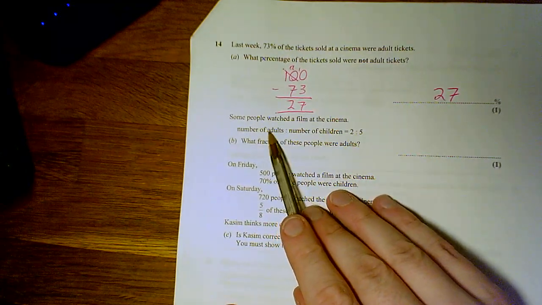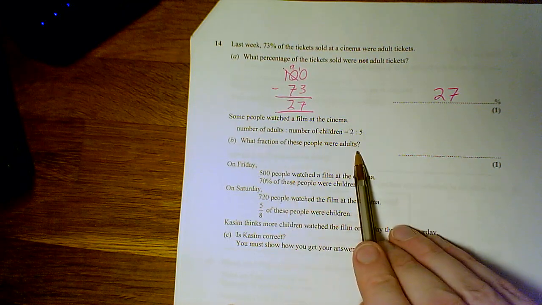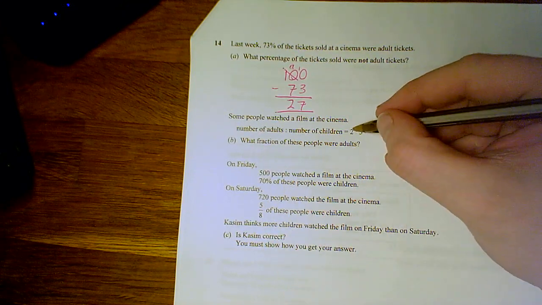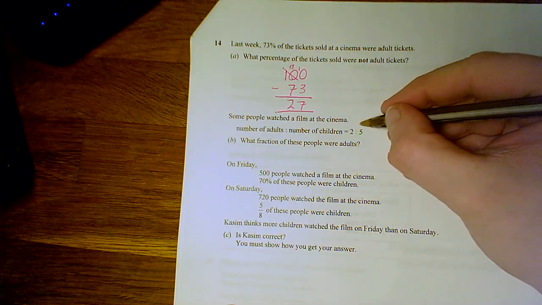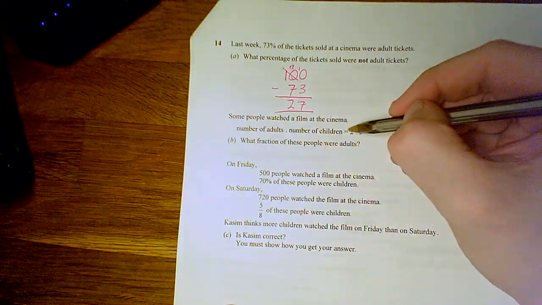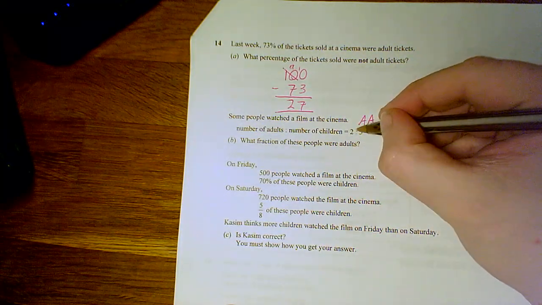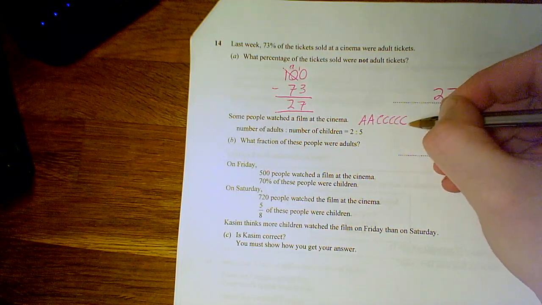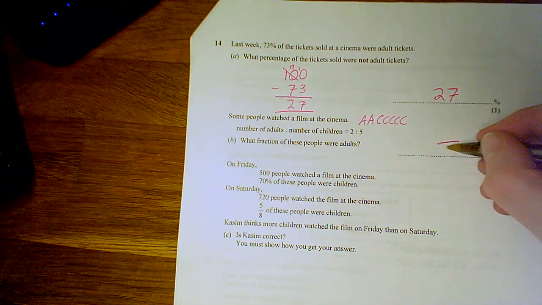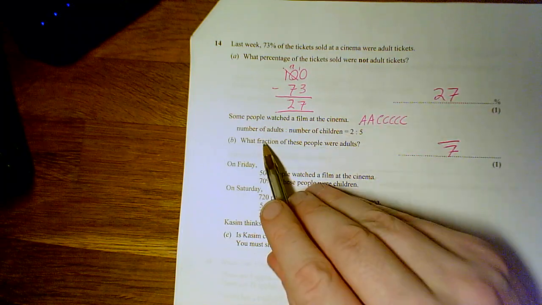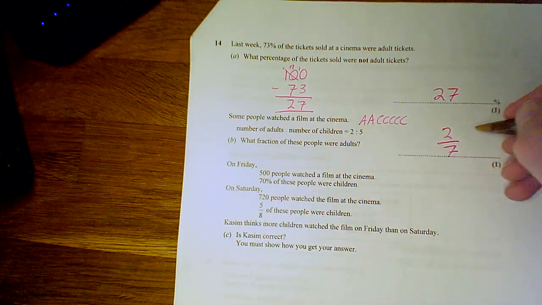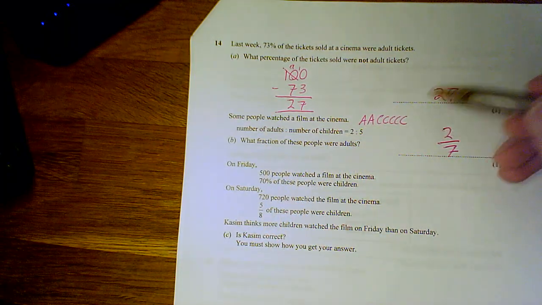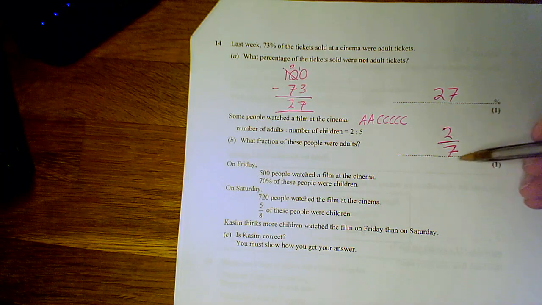Right, some ratio. Adults to children is 2 to 5. What fraction were adults? When we did this in the start grids the other day, I told you sometimes it's useful to write it out. The left one is adult, 2 adults, then children, 1, 2, 3, 4, 5. So that's like the 7 people. So out of 7. And what fraction were adults? Well, 2 of them were adults. So 2/7, not 2/5, 2/7, because there's 7 people in total.